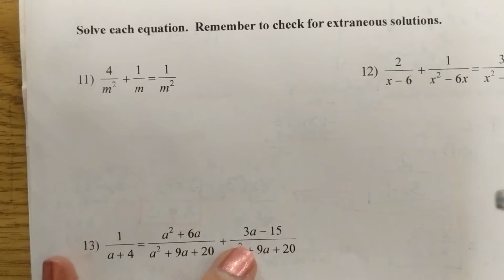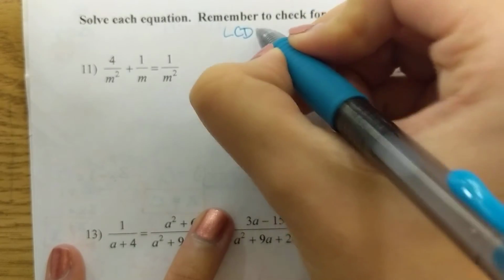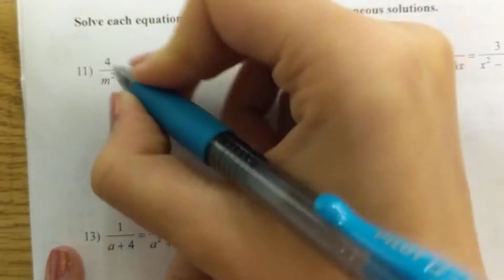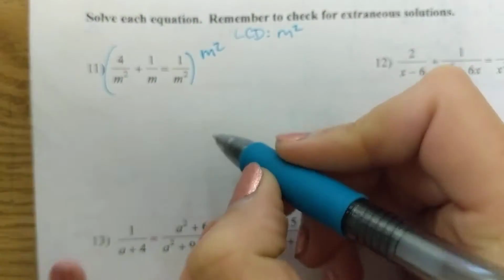All right, so we're going to look at our LCD here, m squared and m squared. The LCD is at least as big as the smallest thing, at least as big as the biggest thing. The biggest thing is m squared. That's our LCD.